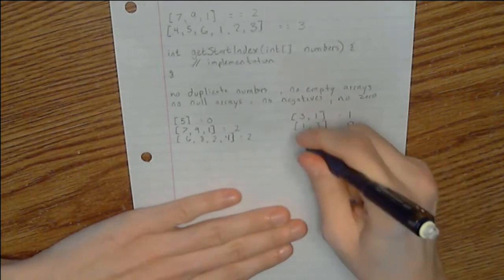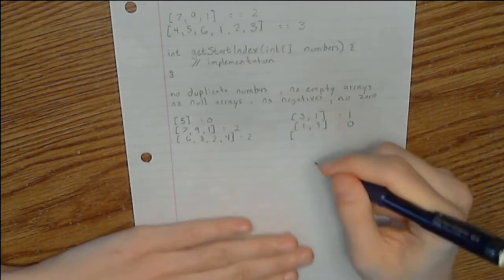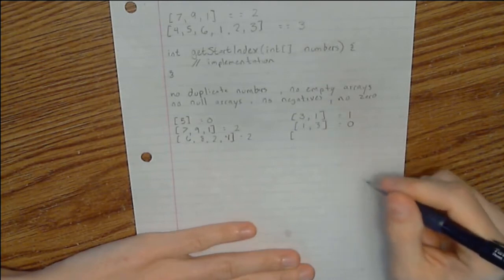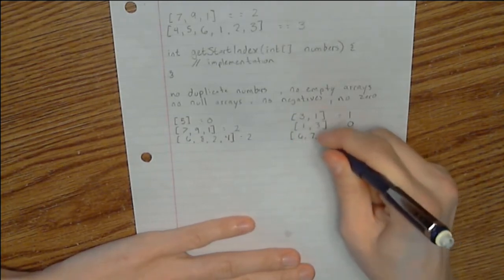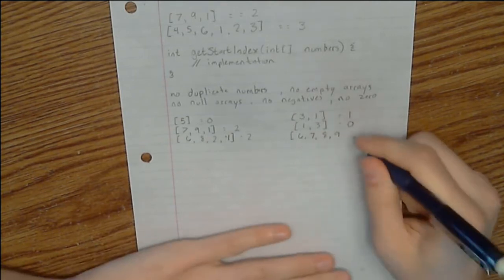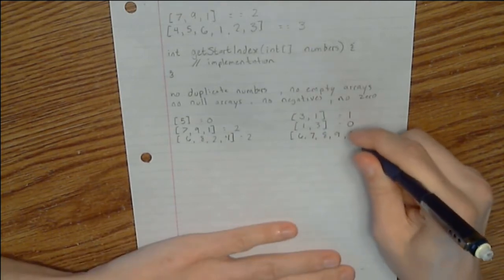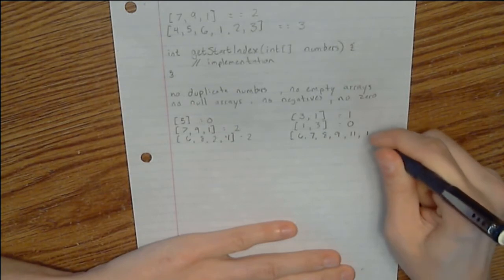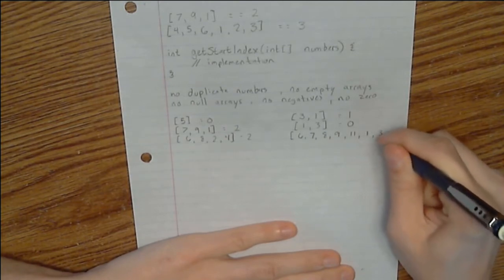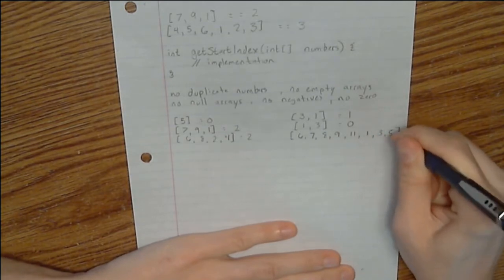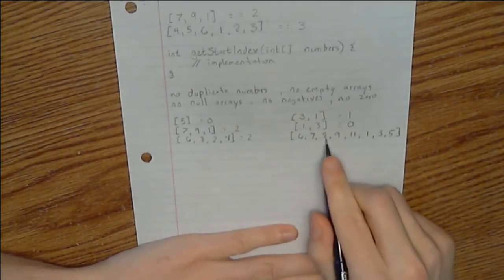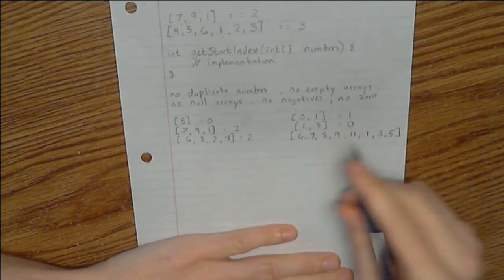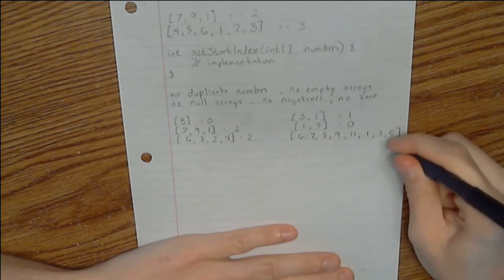And we'll go with a large number of elements in the array. Let's stick it way in there. 6, 7, 8, 9, 11, 1, 3. Alright, our answer in this case is going to be 0, 1, 2, 3, 4, 5. I didn't leave space for that. 5.